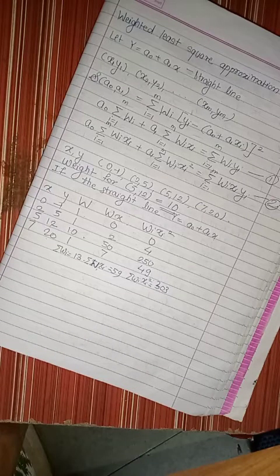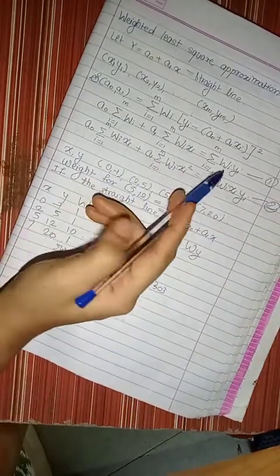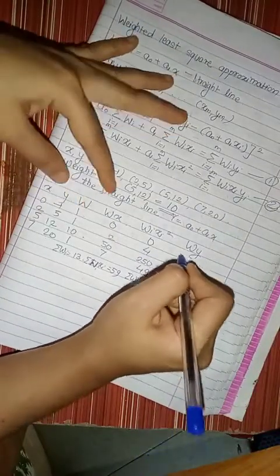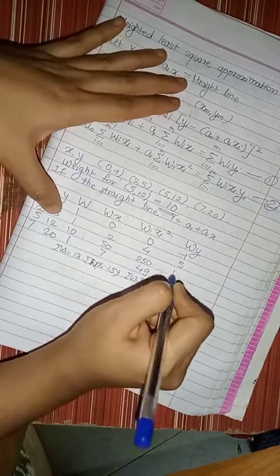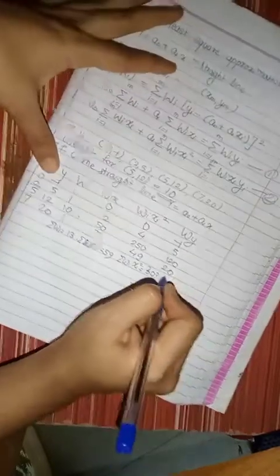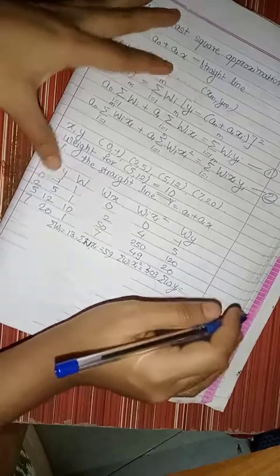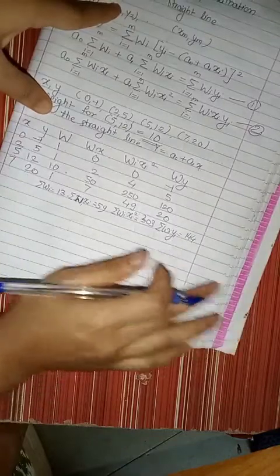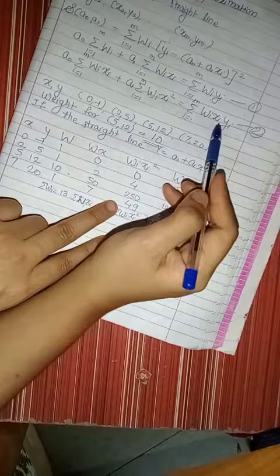Now next one is what? wi into yi. So this is wi and yi. So multiply this. So -1 into -1 is -1, 5 into 1 is 5, 12 into 10 is 120, 20 into 1 is 10. So again, summation of wi yi will be given as 144. Okay, so this is what it is. Now what is remaining?